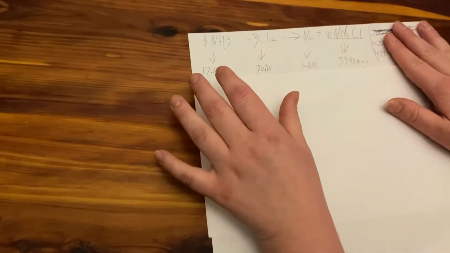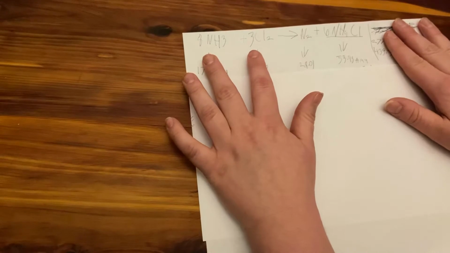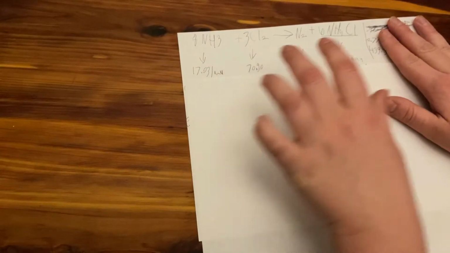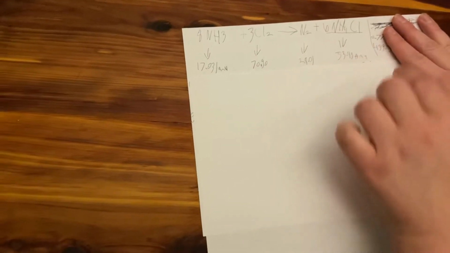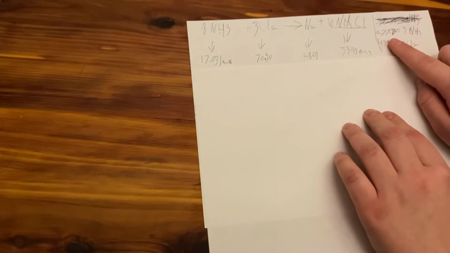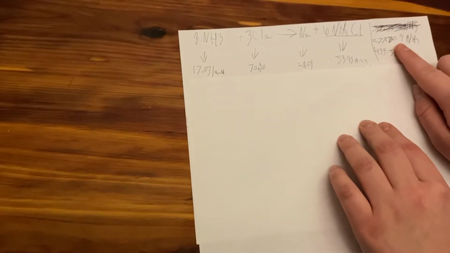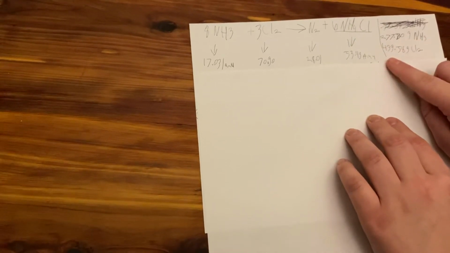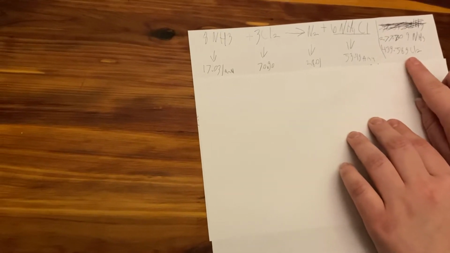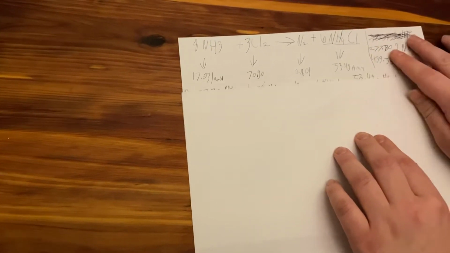Our goal is to figure out which is limiting this reaction, NH3 or chlorine gas, and how much NH4Cl we will receive. In our problem, we have 277.70 grams of NH3 and 439.5 grams of chlorine gas.